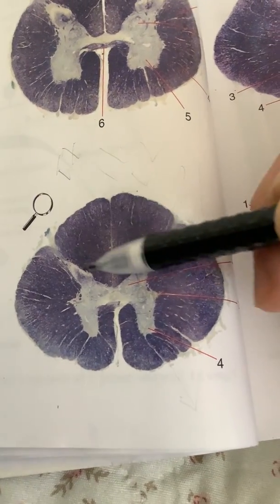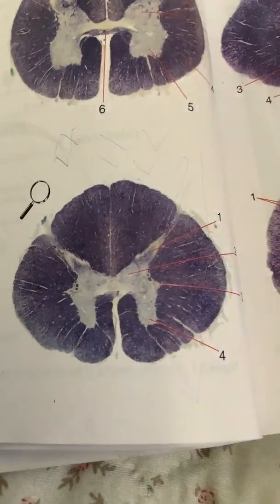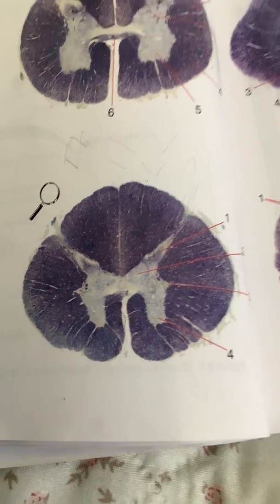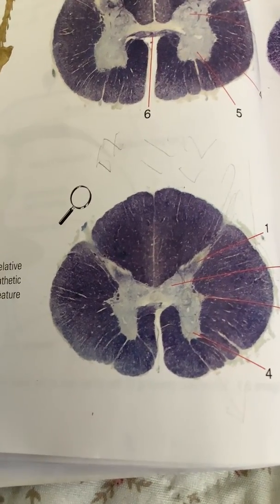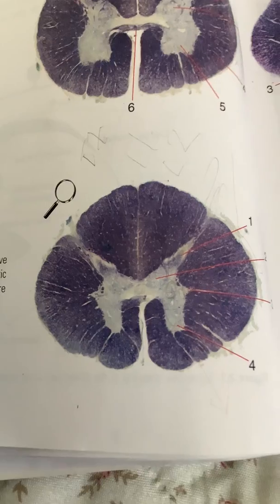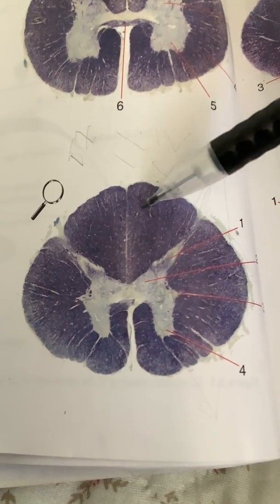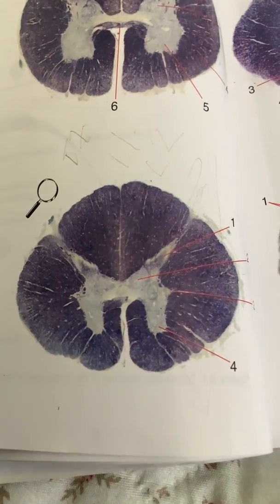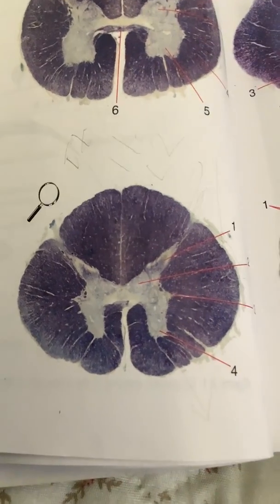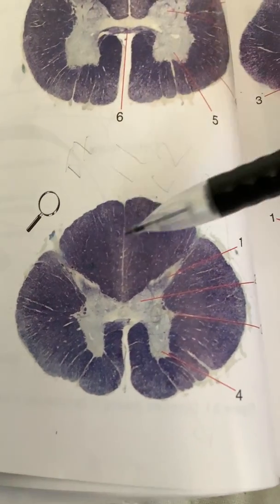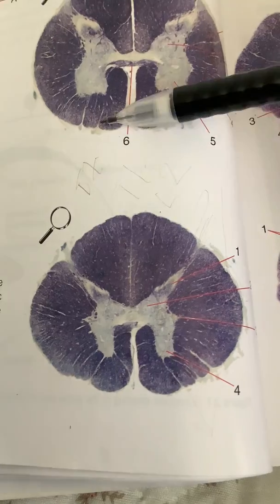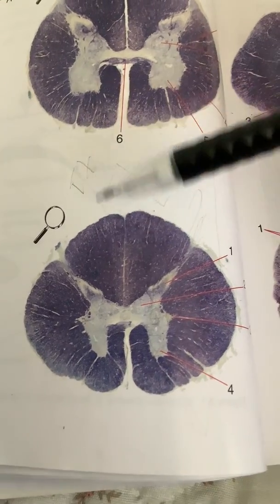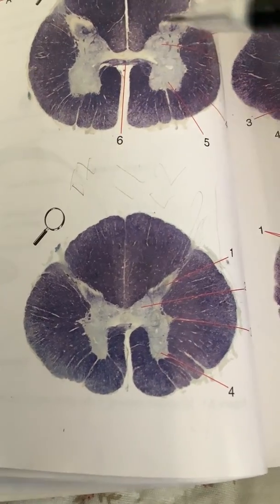We said this is the dorsal funiculus, which has two components, the gracile fasciculus and the cuneate fasciculus, and this contains fibers carrying conscious proprioception, amongst other sensory modalities, to the thalamus, which will end up in the cerebral cortex and the somatosensory cortex.